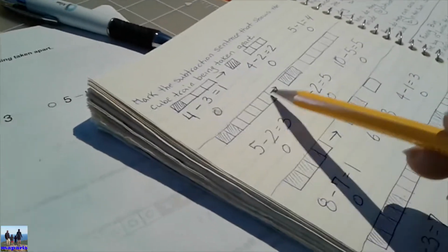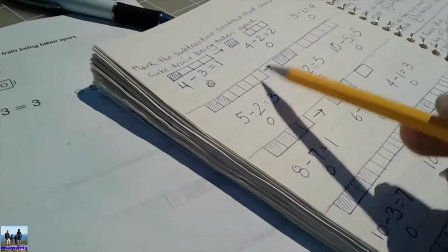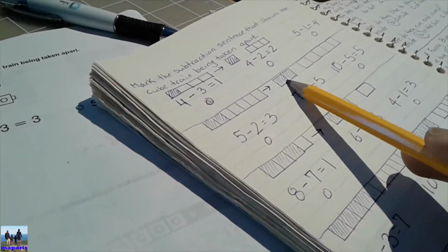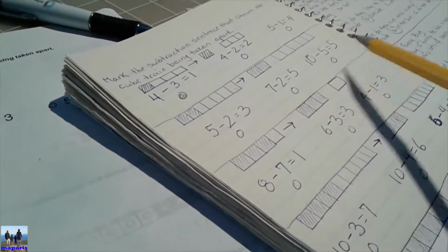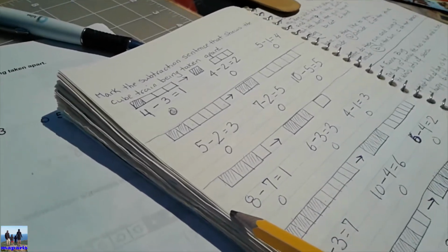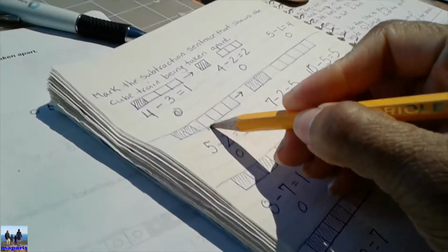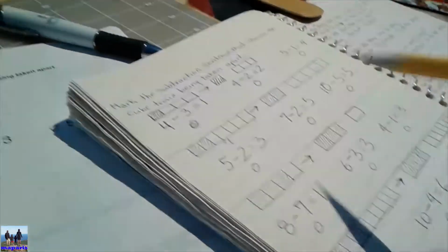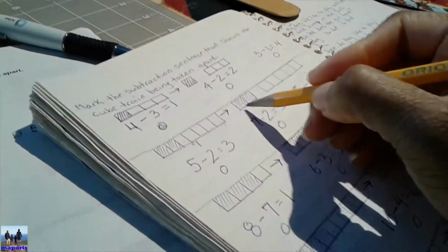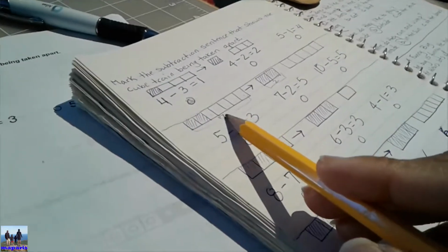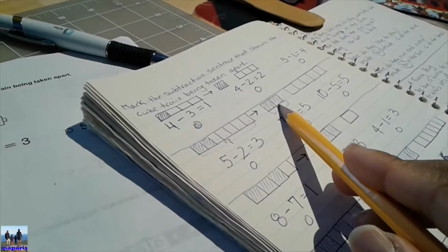Now, how many did we take apart here? 2. So which one represents 7 total and then I take 2 out? Which number sentence shows that? Forget about these. We're not doing these. We're doing only this. Okay? We said there are 7 here. All of this is equal to 7. And this is 2 I took apart. So far, which one shows 7 and we take 2 out? Which number sentence shows that?